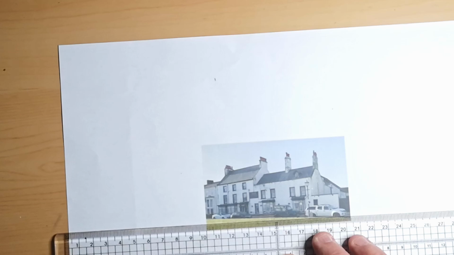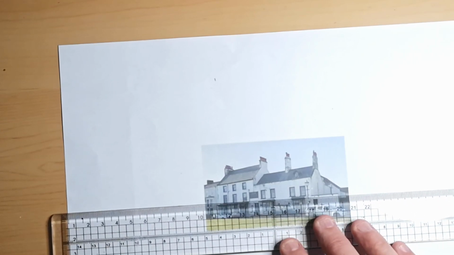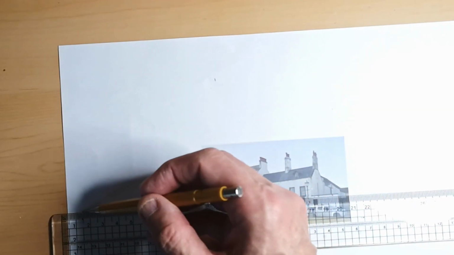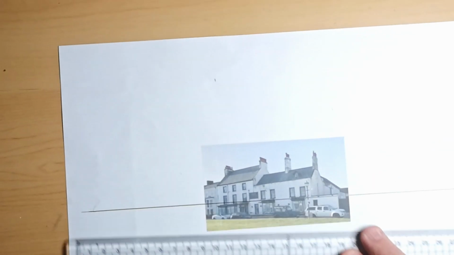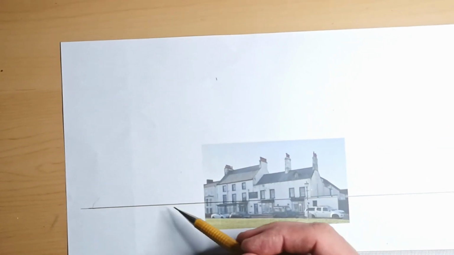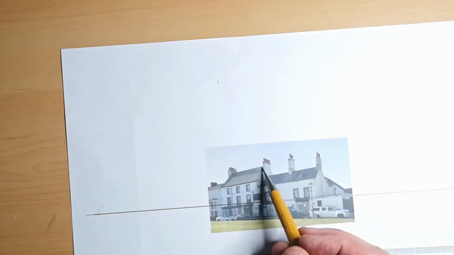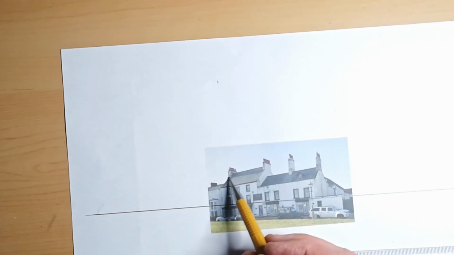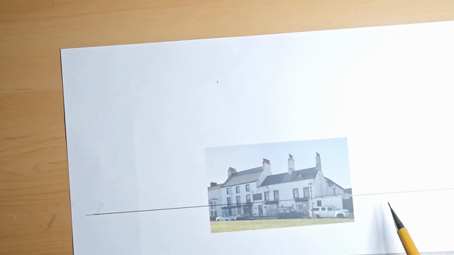So I was at eye level, the horizon was about here. So I shall put a line through there. That's our horizon line. So now we have to trace all of these lines that way and that way down to our horizon level.